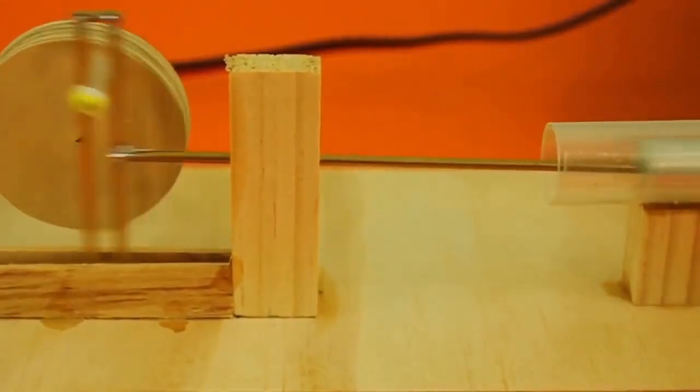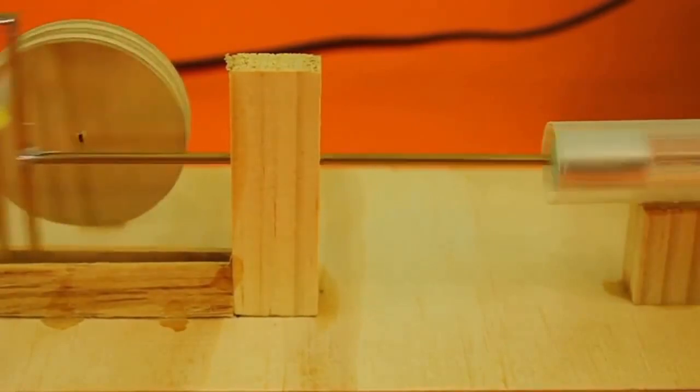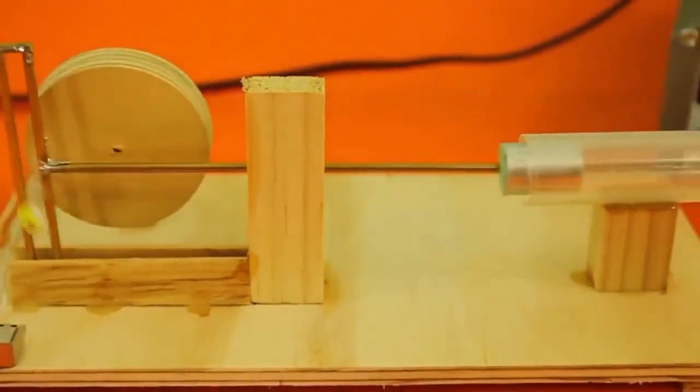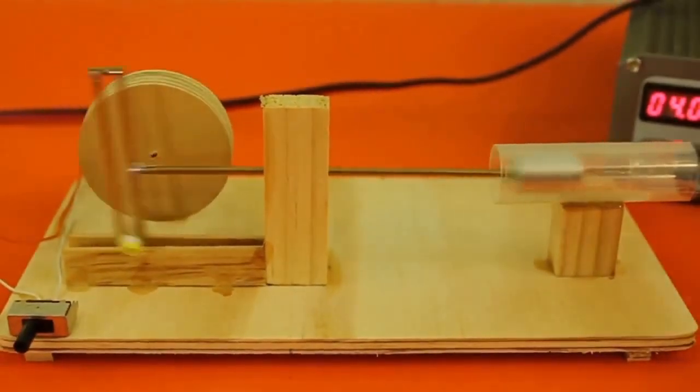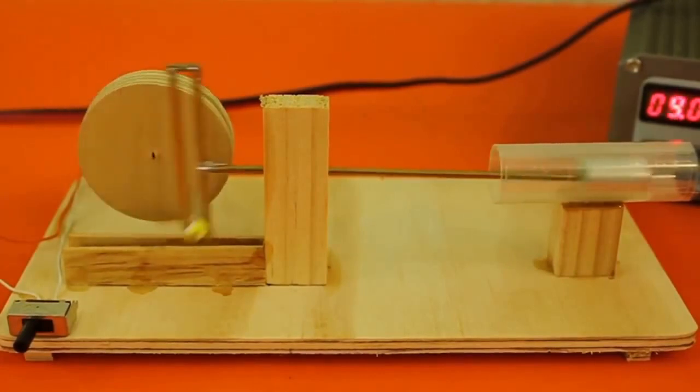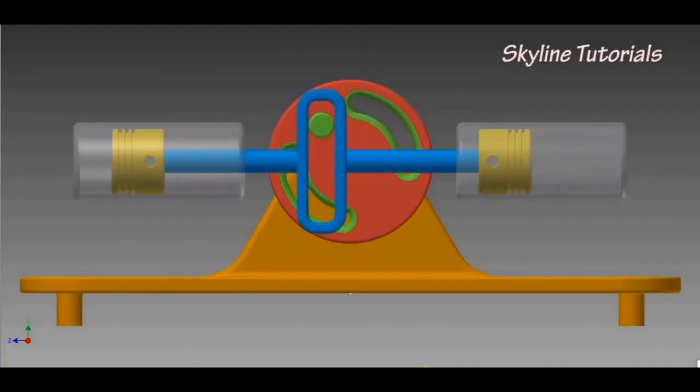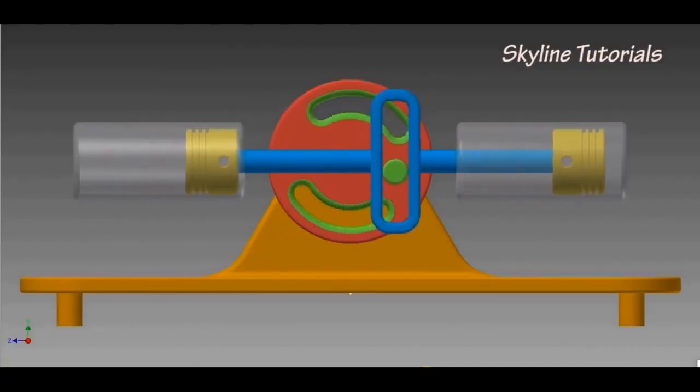You can also try this for any mechanism with a crank. You can use a motor. You can buy an electric motor that will be very cheap. You can buy a small motor and use a battery or something to rotate the crank.